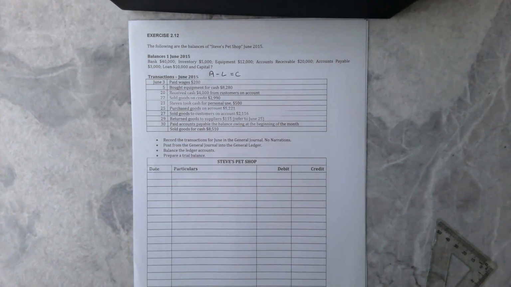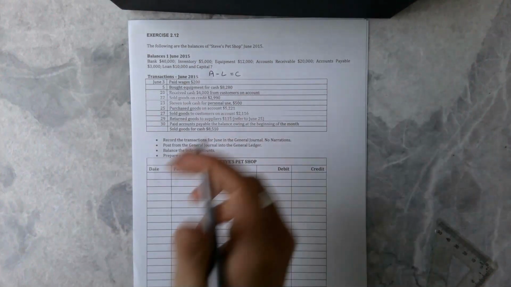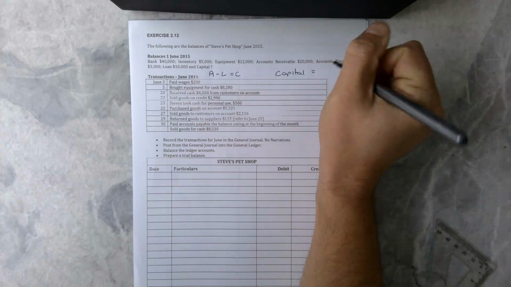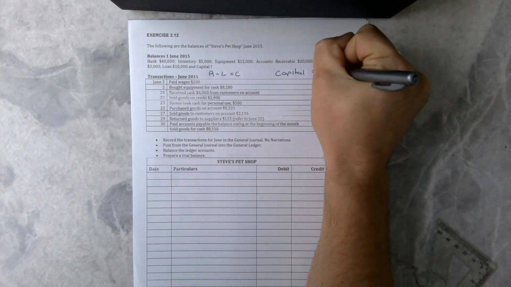So we're going to look at bank, inventory, equipment, and accounts receivable all being our assets, and our liabilities are just the bank loan and accounts payable. And if we work that out, capital will come to a nice round figure of $64,000.